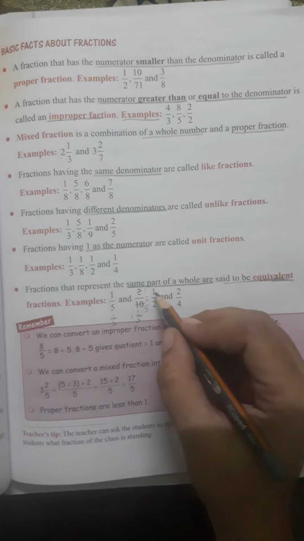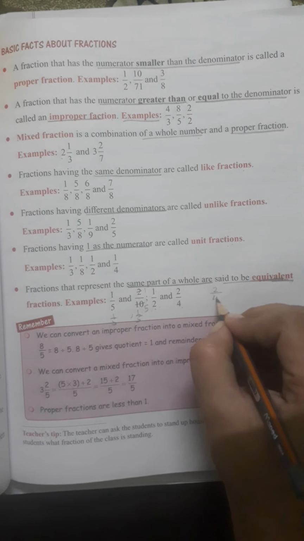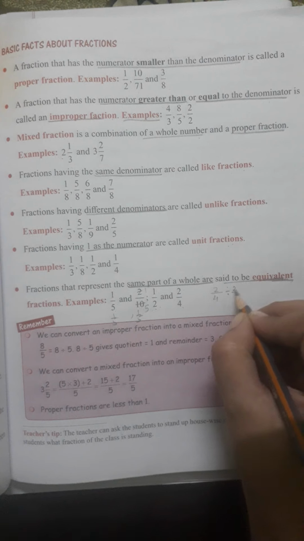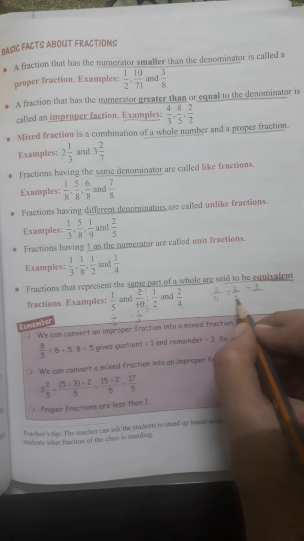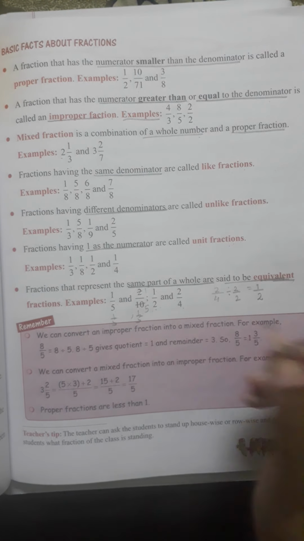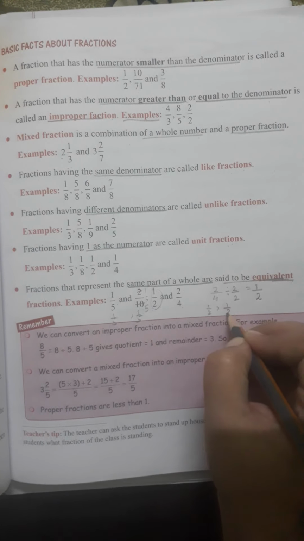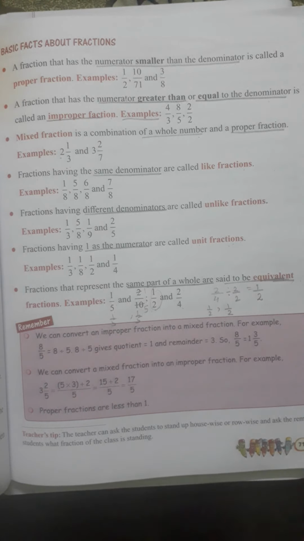In the same way, here it is 1 by 2 and the second fraction is 2 by 4. So 2 by 4 is divisible by 2, so we can divide it by 2. 2 ones are 2, so 1 will come here, and 4 divided by 2, what will come? 2. So both the fractions become 1 by 2 and 1 by 2. So they are called equivalent fractions.